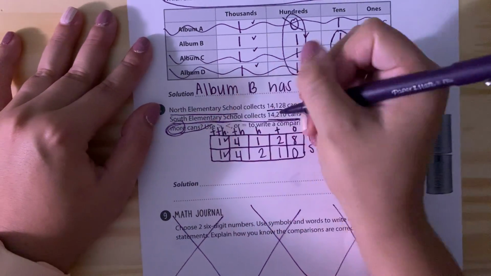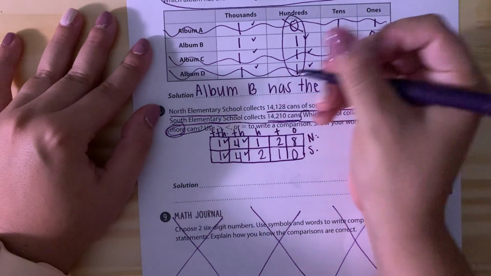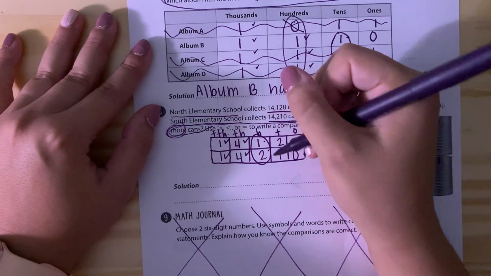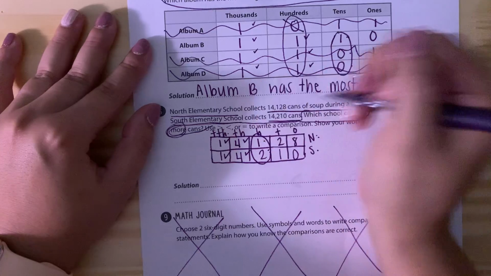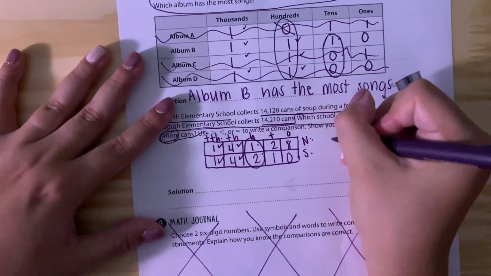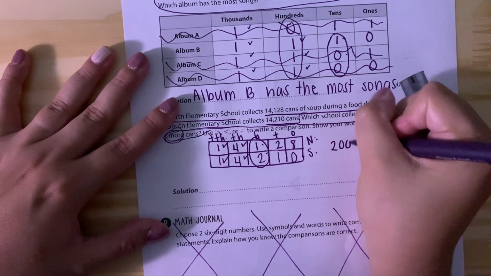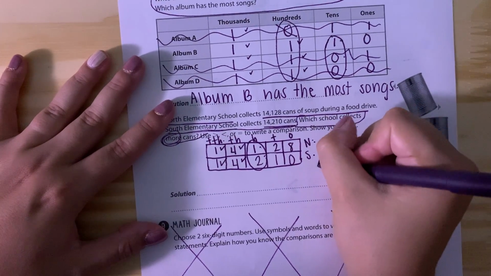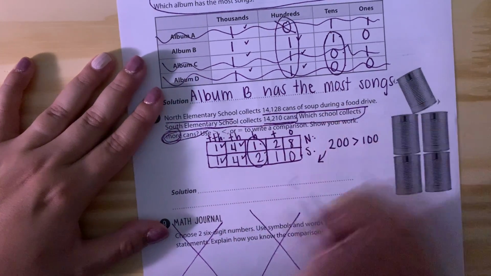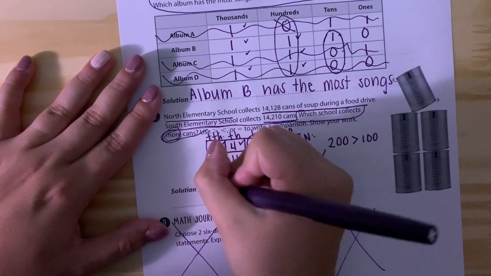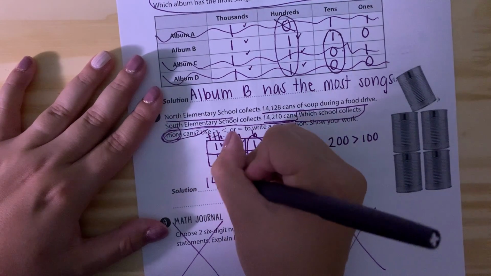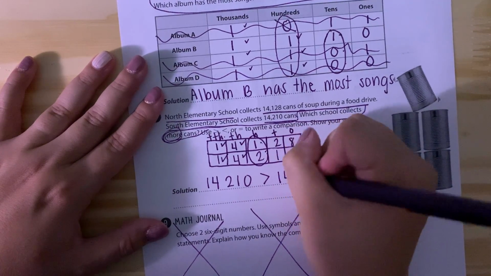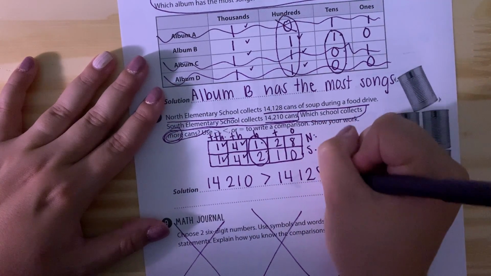So 10,000s, we match up, thousands, we match up, but in the hundreds, we have a 1 and a 2, and we know 200 is greater than 100. So we're going to say over here to the side, 200 is greater than 100. So that means that South has more cans. So 14,210 is greater than 14,128.